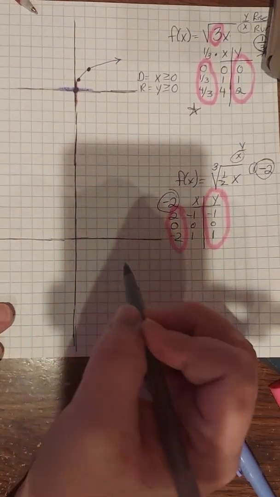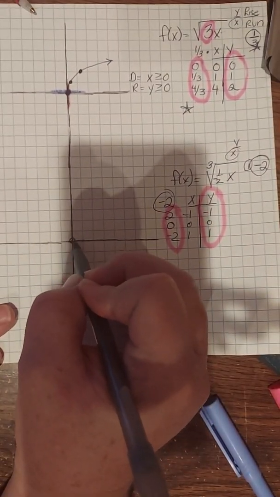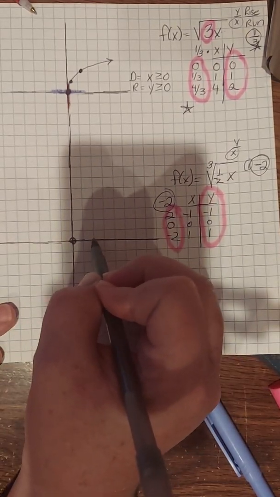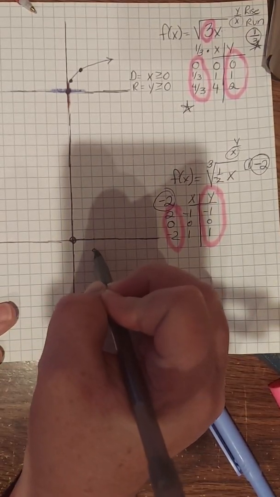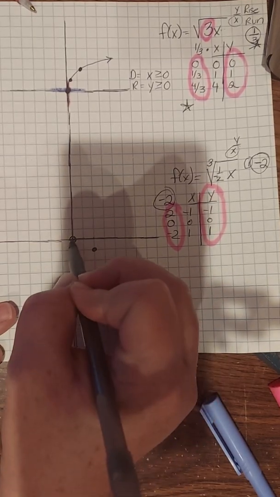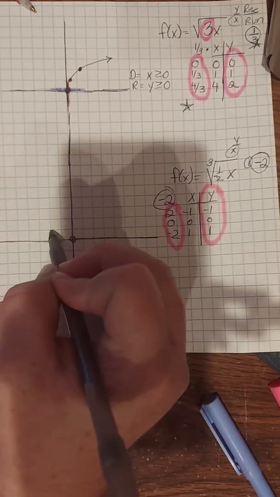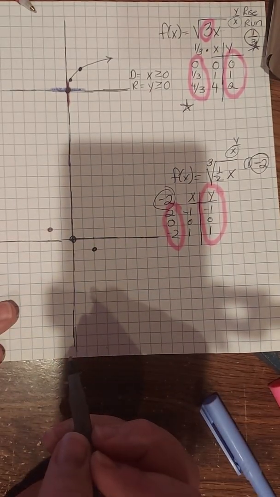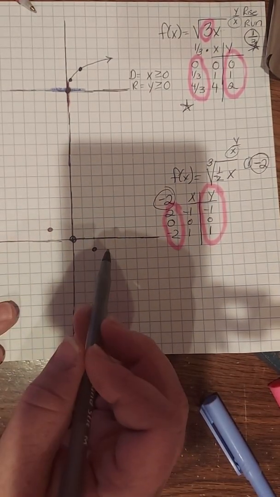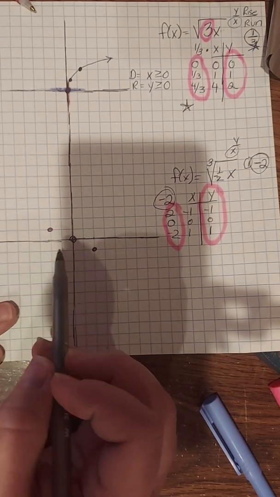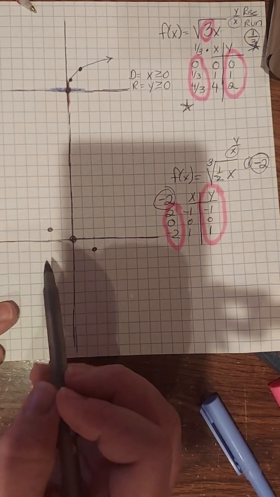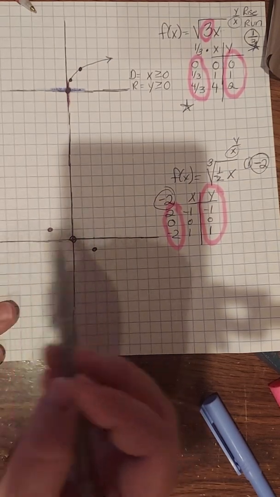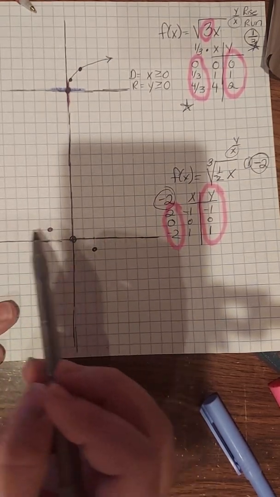So here we go. 0, 0. 2, -1. And -2, +1. And I've kind of flipped it over the y-axis this way, not this way.